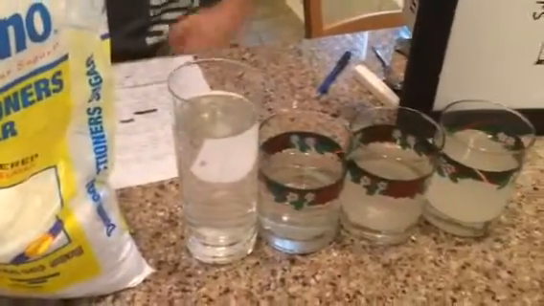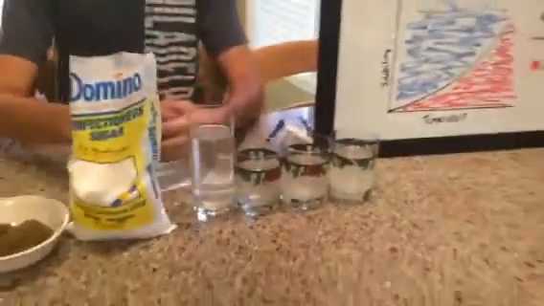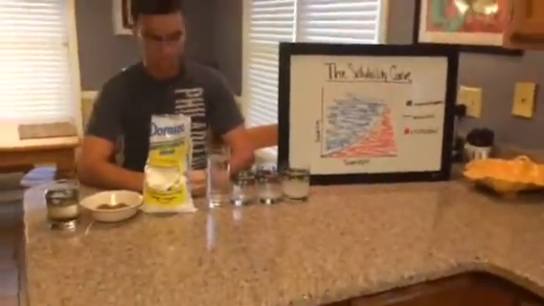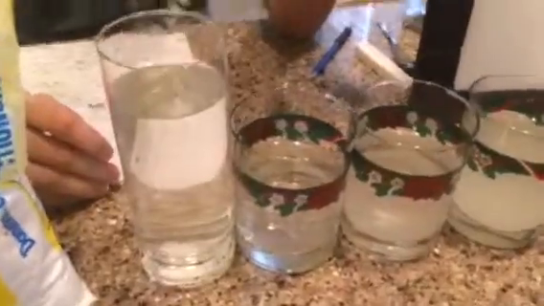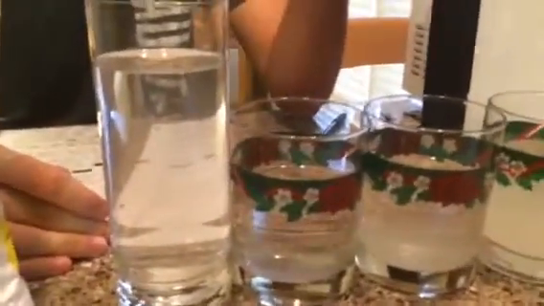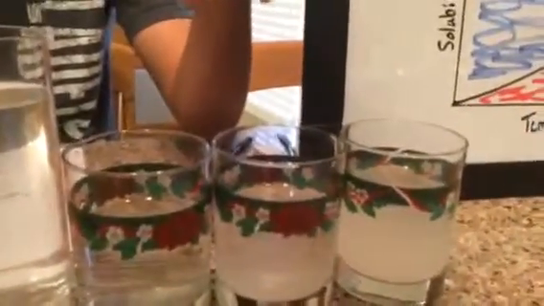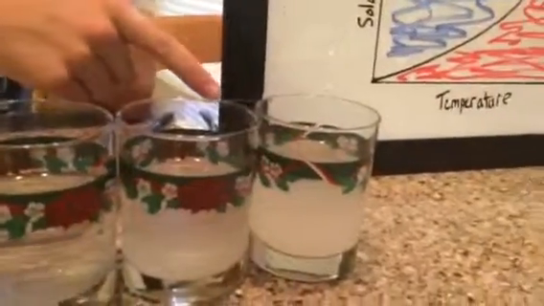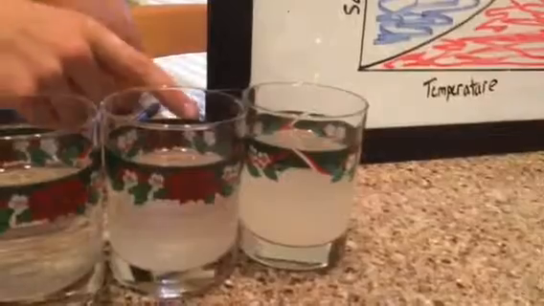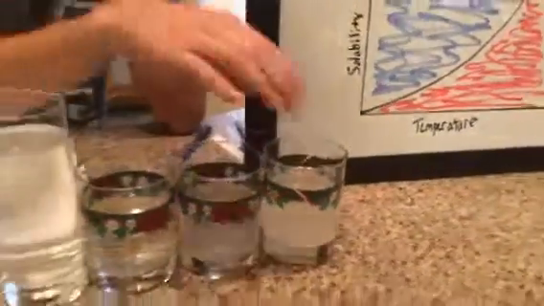Alright, now as the solute is added to a solvent, it goes through three key stages. It goes through unsaturated, which is when the solvent can hold more solute. Saturated, when the solvent can't hold any more solute. And supersaturated, which is when the solvent has more solute than it can dissolve, and a solid begins to form at the bottom. And you can see that under.